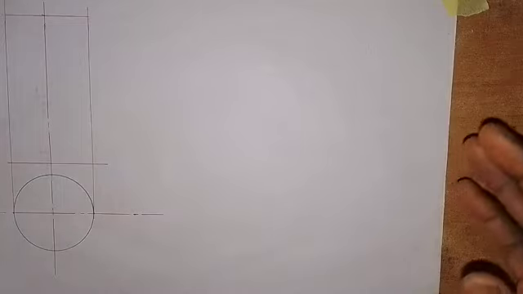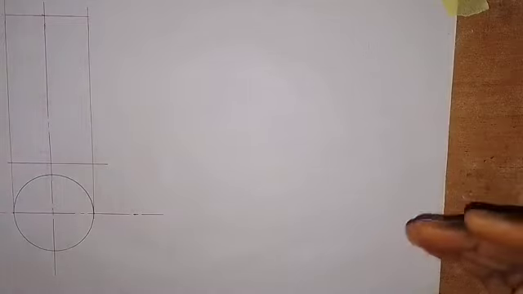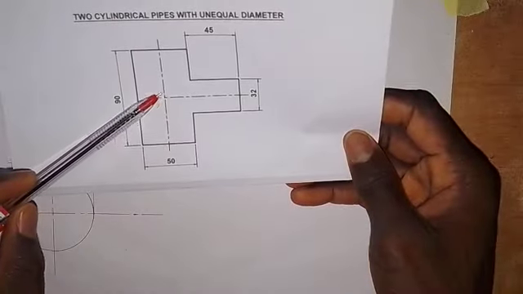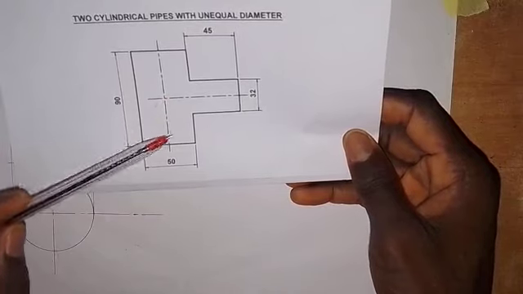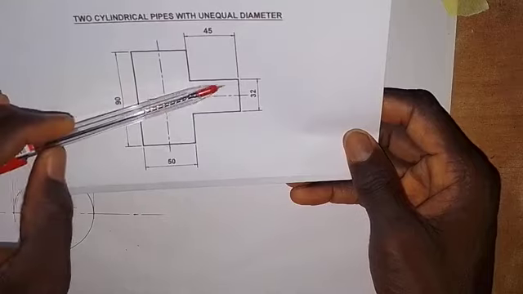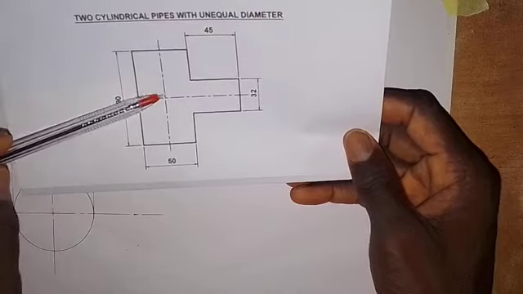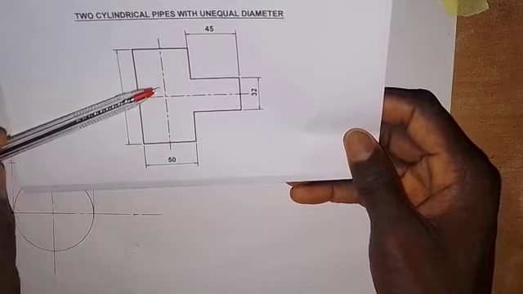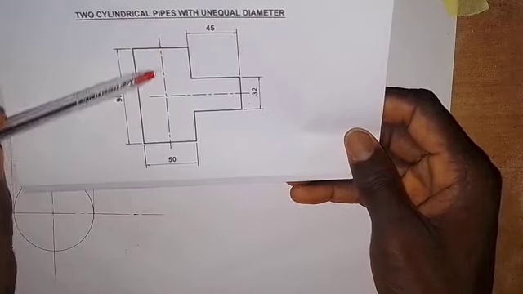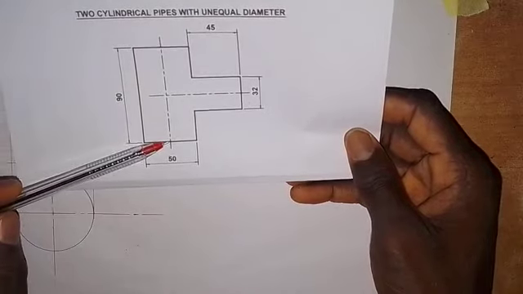Now the next thing is to draw the elevation of the horizontal cylinder. Looking at these two cylinders, they intersect each other at a right angle. The center line of the horizontal cylinder is at the midpoint of the vertical cylinder, so from here up is 45 and from here down is 45 millimeters.